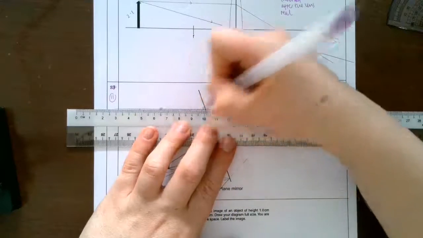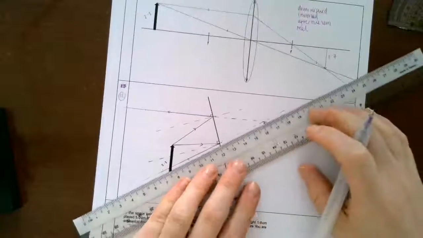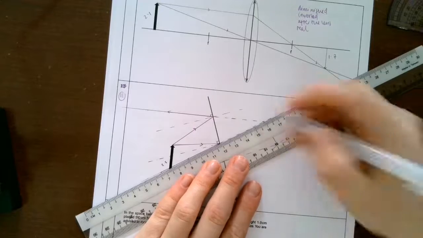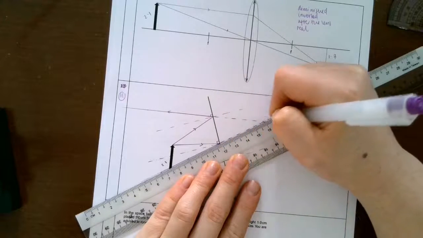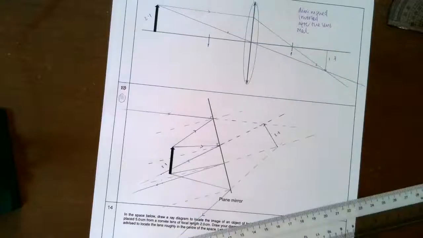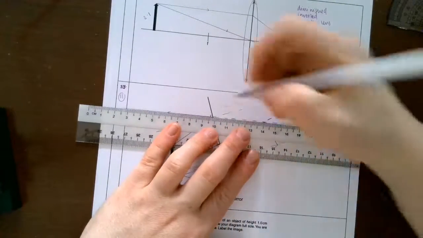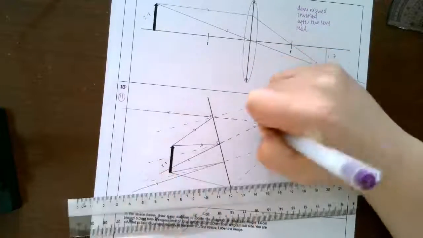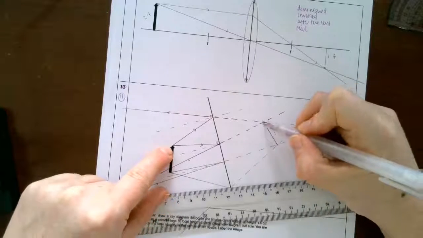Here is this reflected ray. And so those ones backtrack. The eye assumes that that reflected ray has travelled from a straight line. So this one forms a virtual ray behind the mirror that way, and this one this way. And where they meet, here is where the top of the image must be.